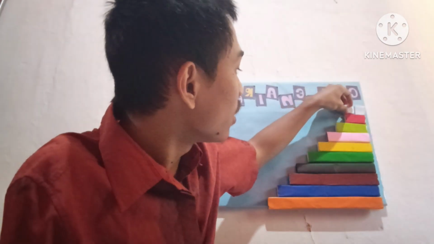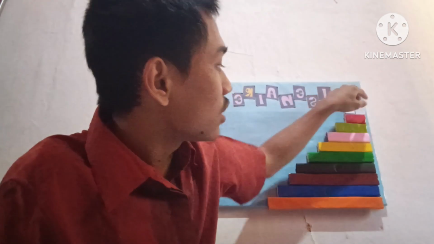First, you can see in my group media there are 10 rods with different colors and different lengths. And we can suppose the white rod here represents 1 unit. Then, if we add one more white rod here, it's equal to one red rod, which means one red rod is 2 units.